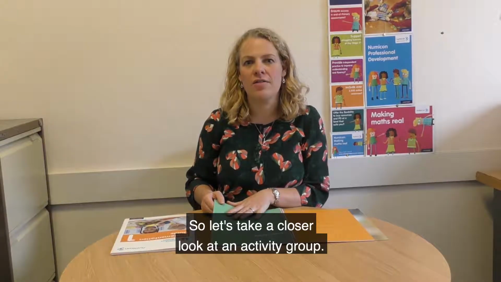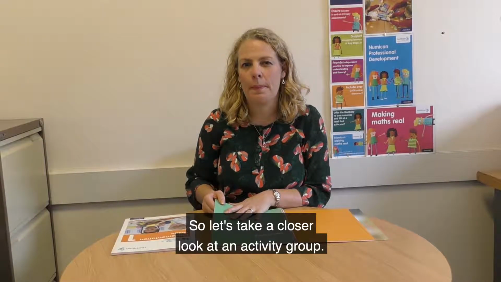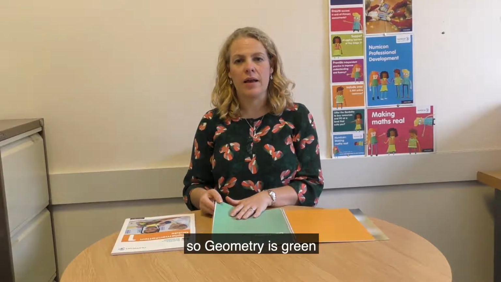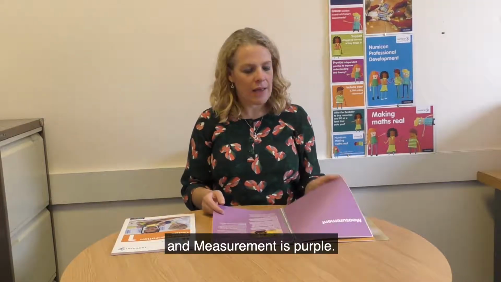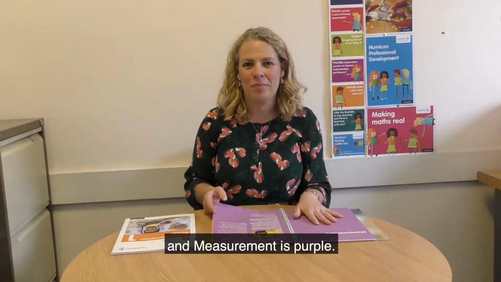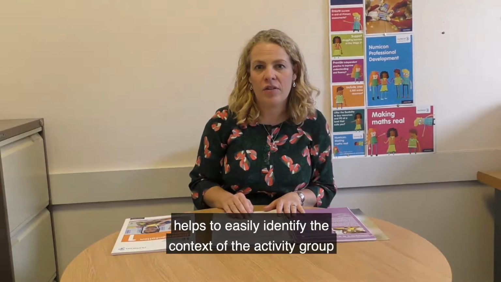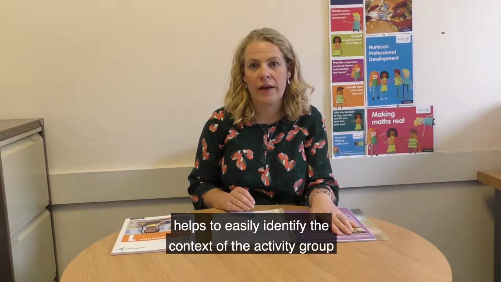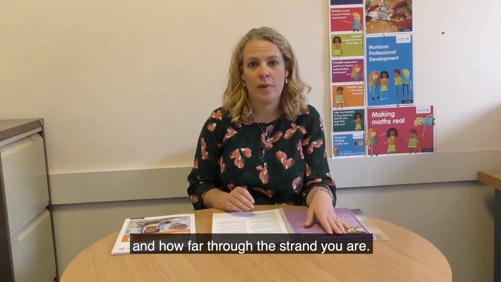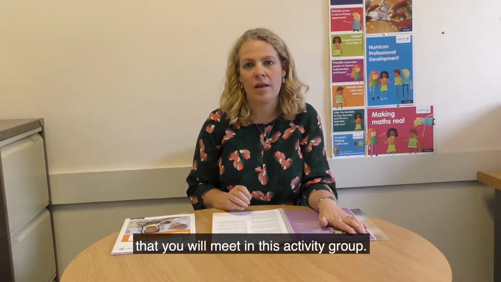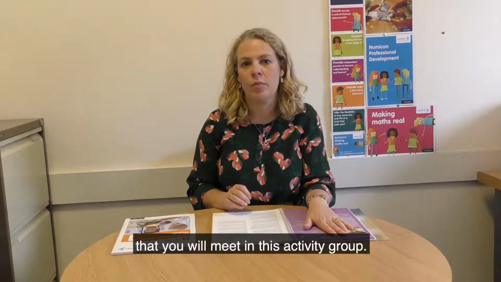So let's take a closer look at an activity group. You will see that the strands are colour-coded, so geometry is green and measurement is purple. The information at the top of the page helps to easily identify the context of the activity group and how far through the strand you are. The key mathematical ideas highlight important concepts that you will meet in this activity group.